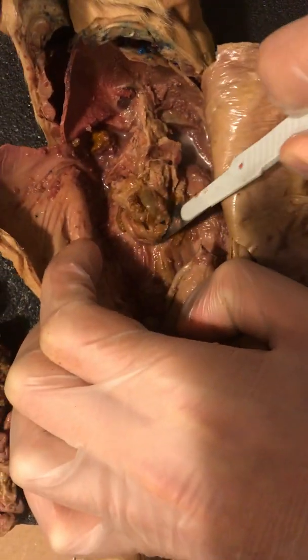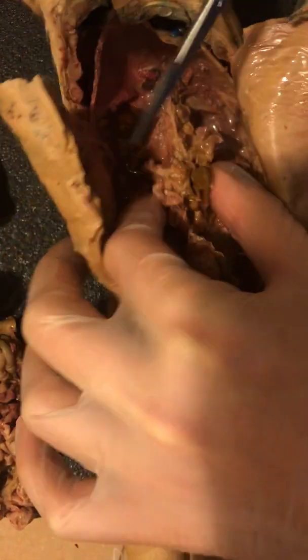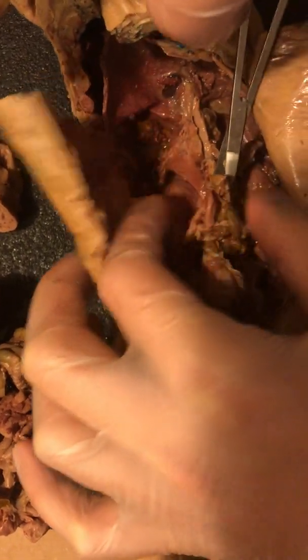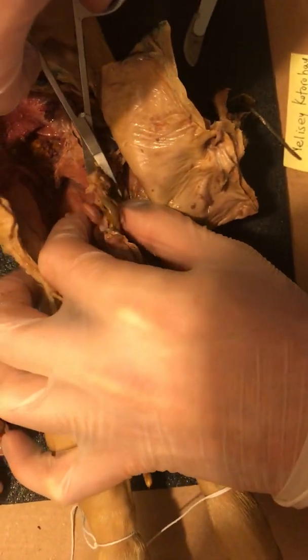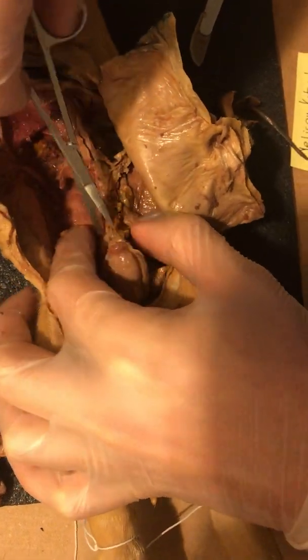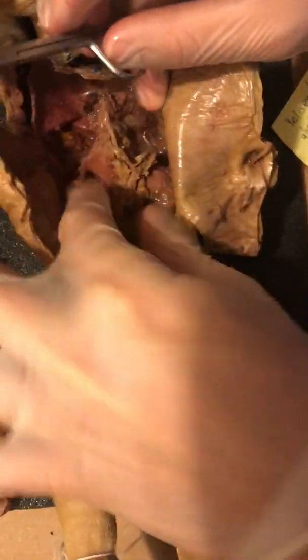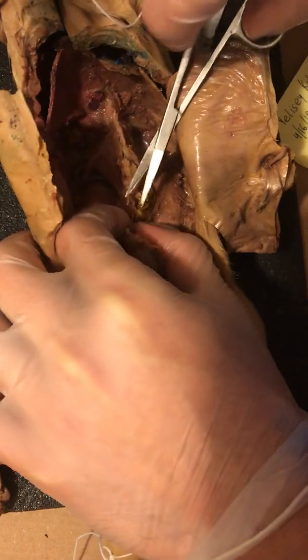I don't know. Let me see if I can. We shall resort to the scissors. So honestly, we can actually probably take our first picture here in a second.